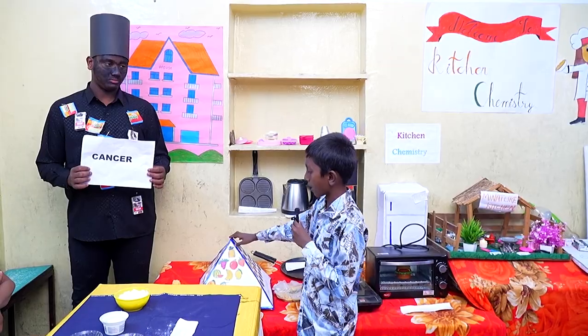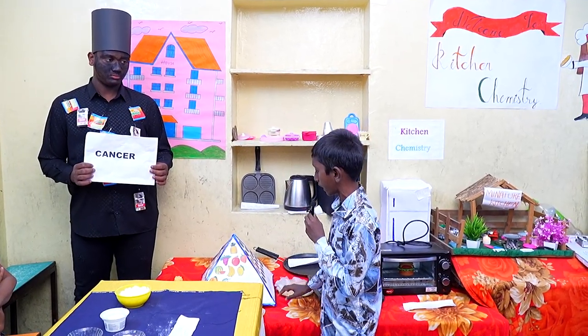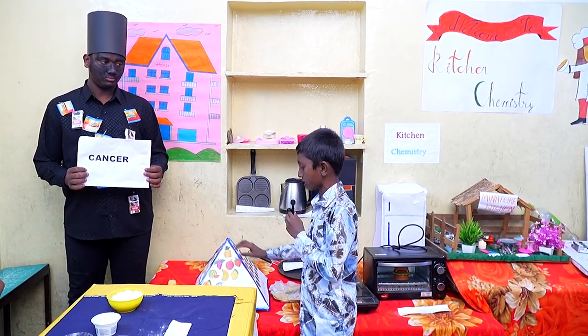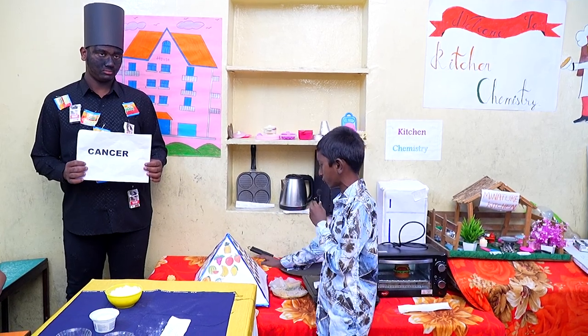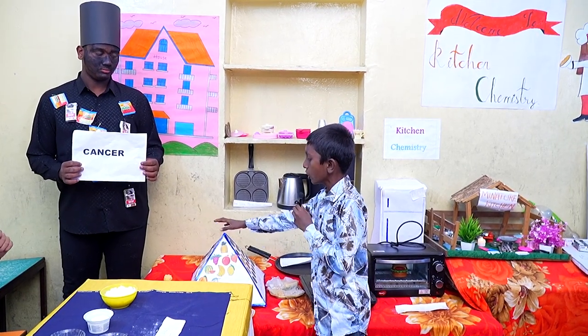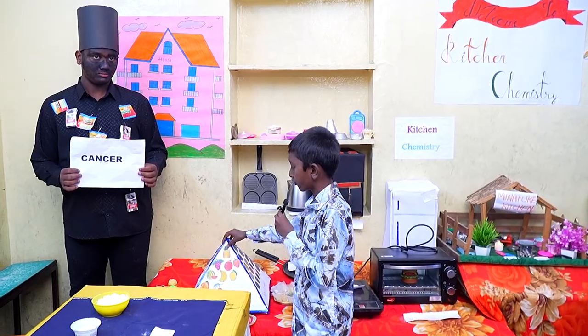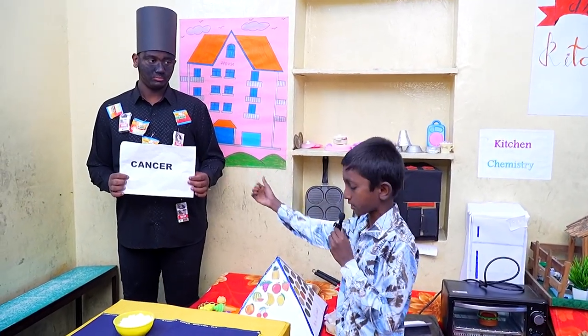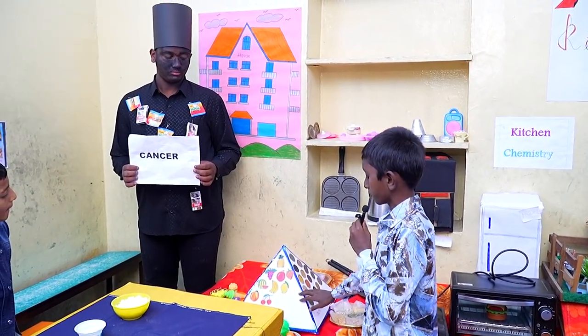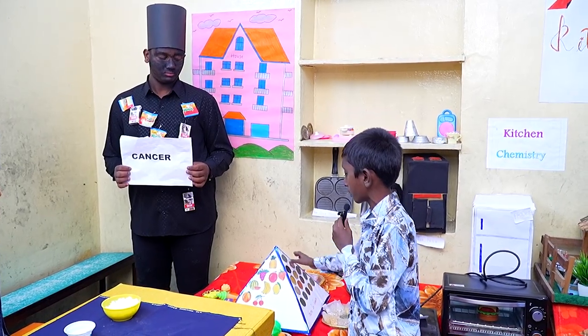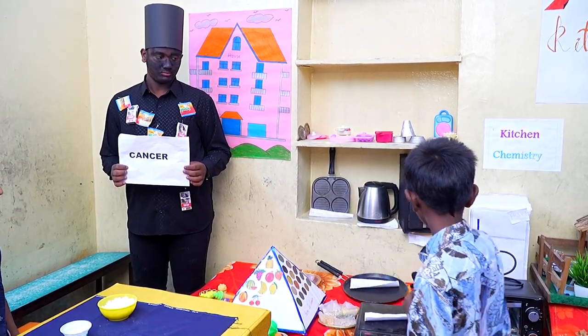This is the food pyramid. It has healthy food and unhealthy food. Unhealthy food is junk food. Healthy food is protective food, pulses and bodybuilding food. We should avoid eating junk food because it causes cancer. We should eat protective food, pulses and bodybuilding food. It is good for our health.